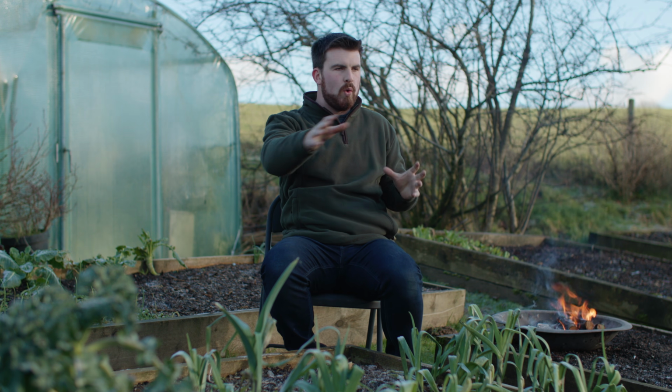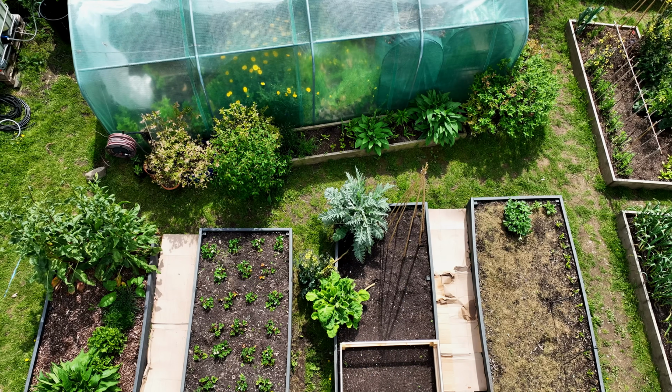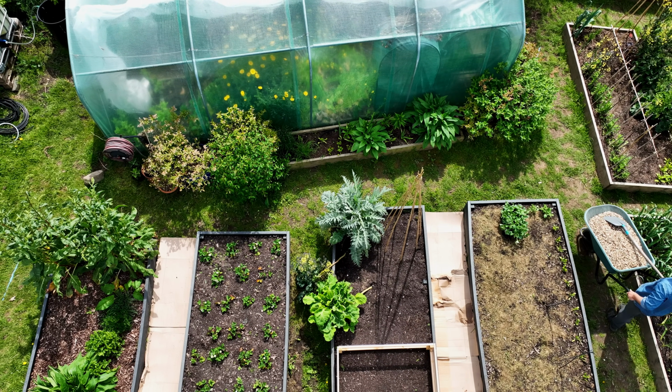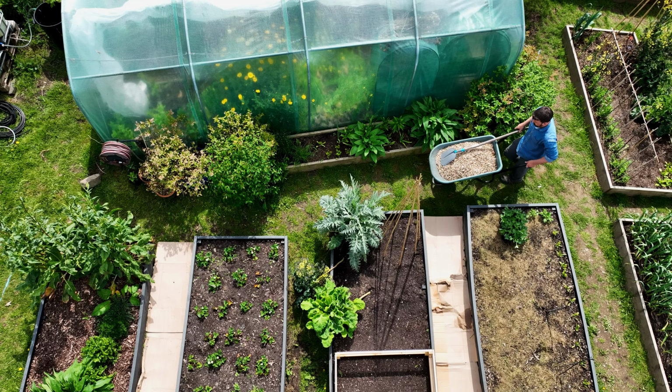Patterns are things like, where do you usually find yourself walking the most in the garden? For example, for me, it's going from the gate behind the camera up to the solar tunnel.